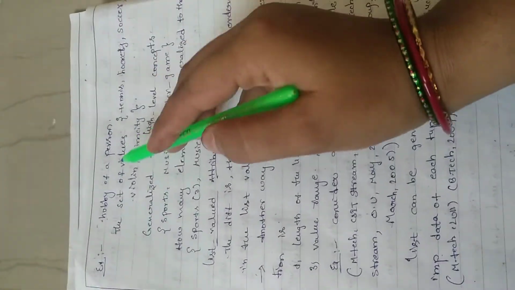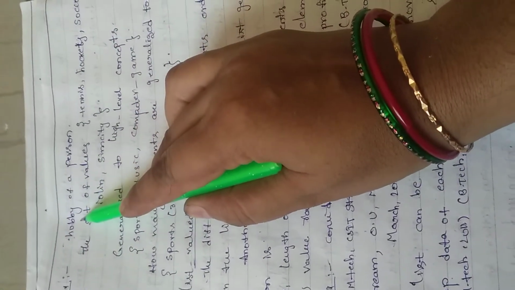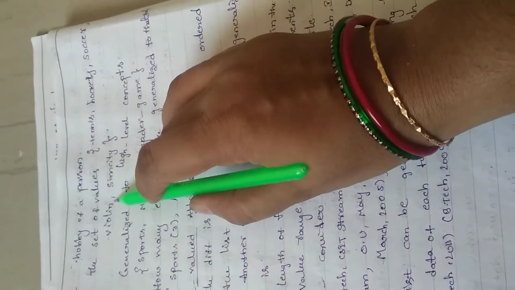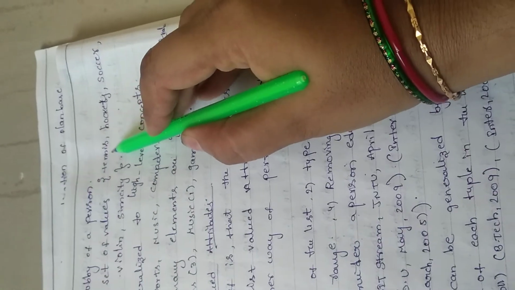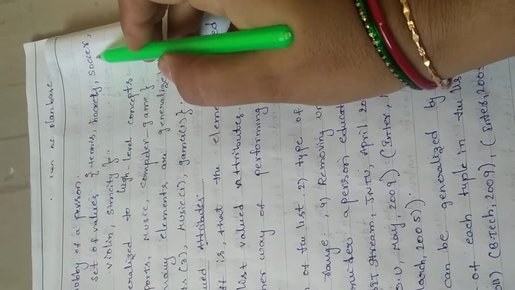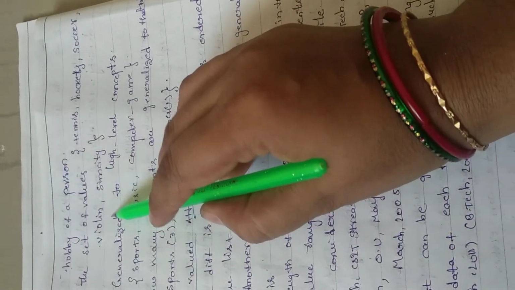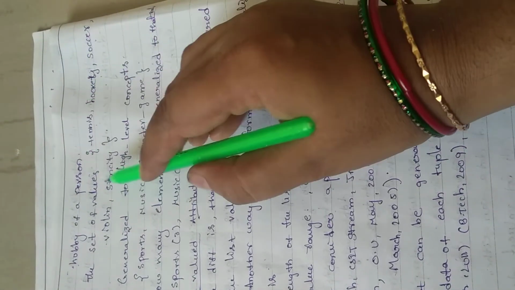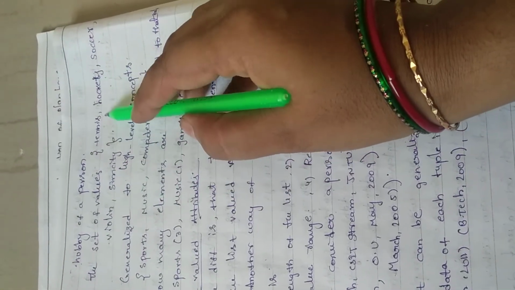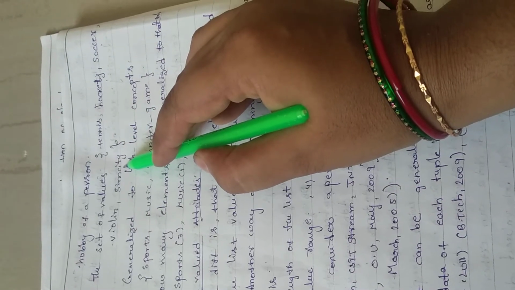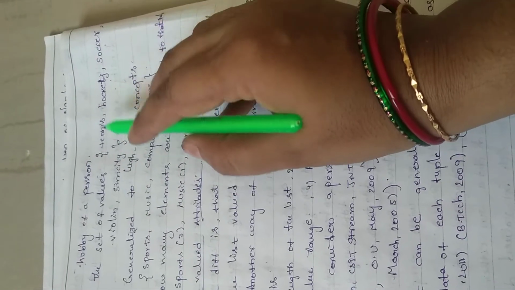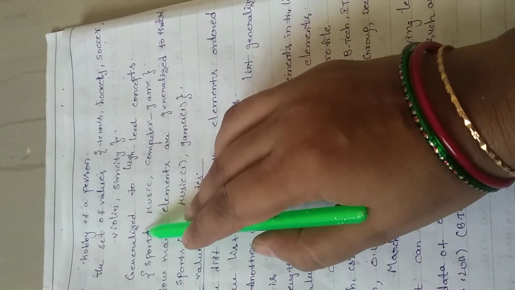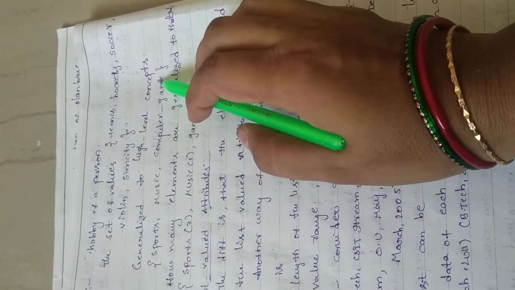See here, there is an example of set values. Here we are using the hobbies of a person. The set of values like tennis, hockey, soccer, violin, SimCity. So these are some of the hobbies of a person. These hobbies must be generalized. So what are the high level concepts of these hobbies? So we have to see generalized to high level concepts.